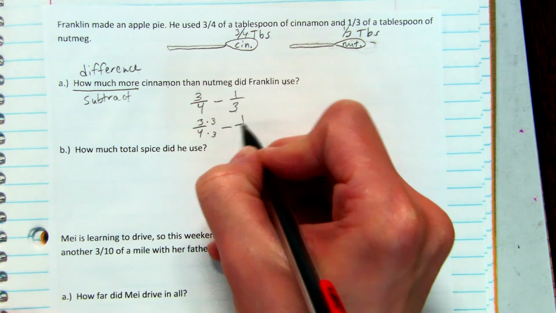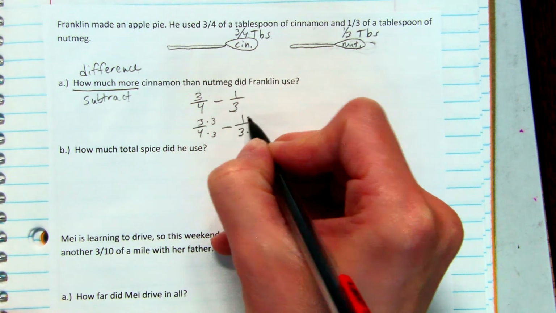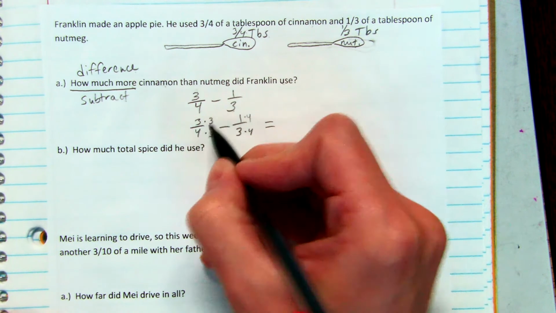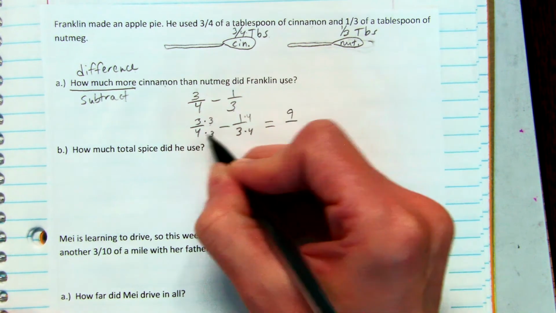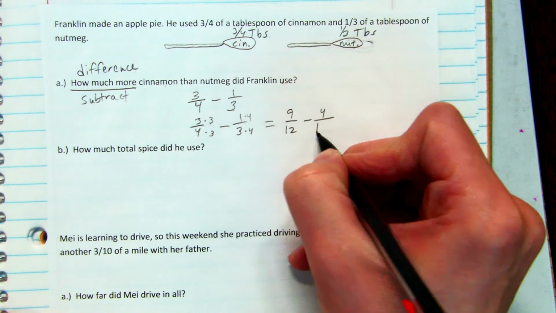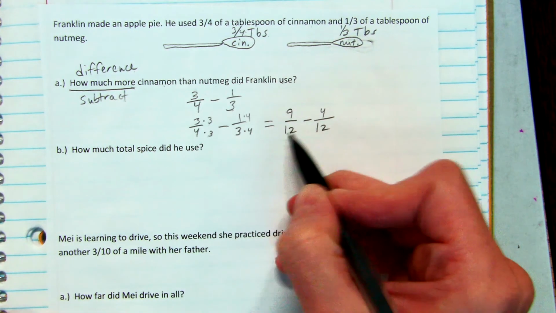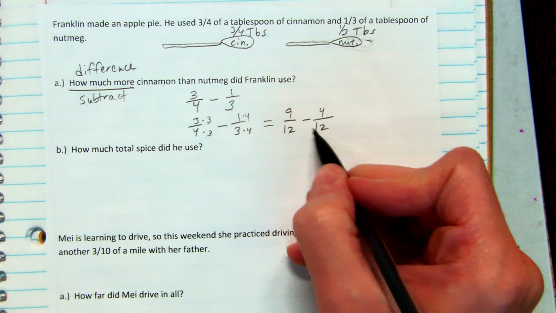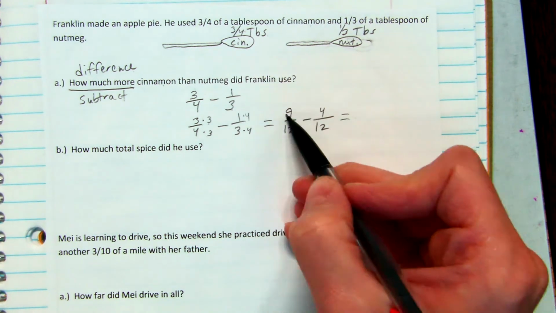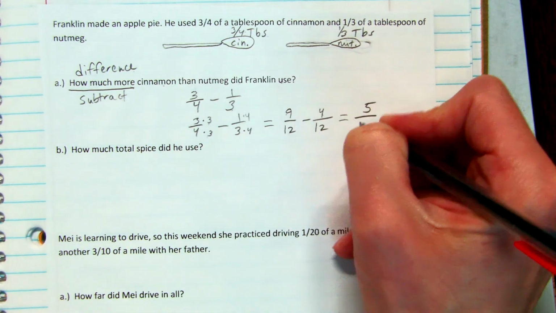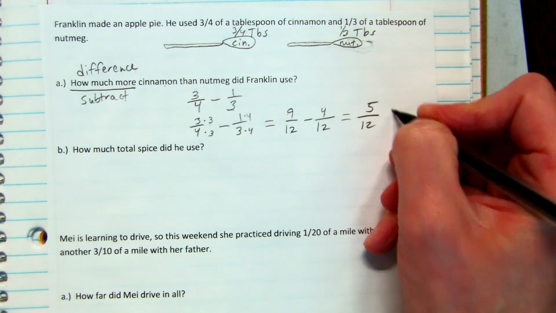So I'm going to take 3/4, multiply top and bottom by 3, and take 1/3 and multiply by 4. That's a pretty easy one because you can just use 3 and 4. So 3 times 3 is 9. 4 times 3 is 12. 1 times 4 is 4. 3 times 4 is 12. All right. We should get 12ths for both of them. If we don't, then we messed something up because we're trying to get common denominators. So we just need to take 9 minus 4. So what's 9 minus 4? Good, 5. So we get 5/12ths, and this is all being measured in tablespoons.